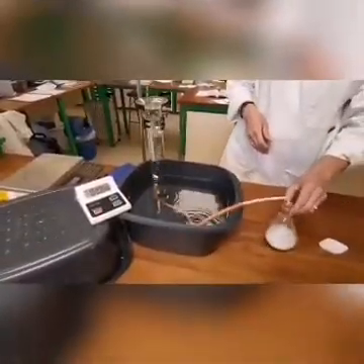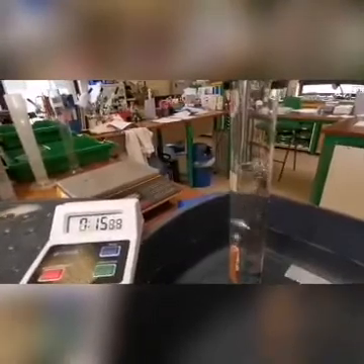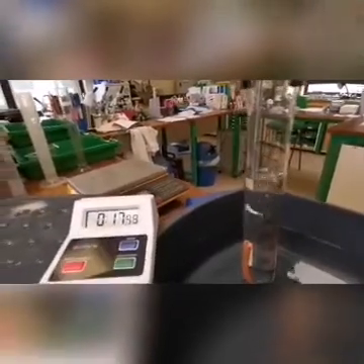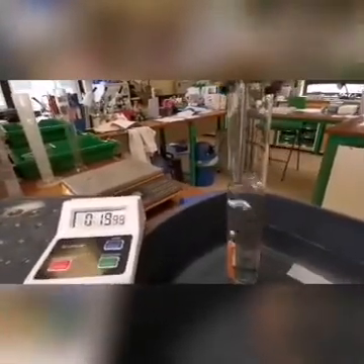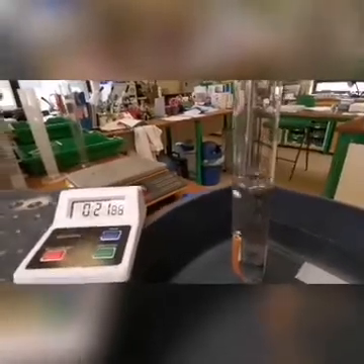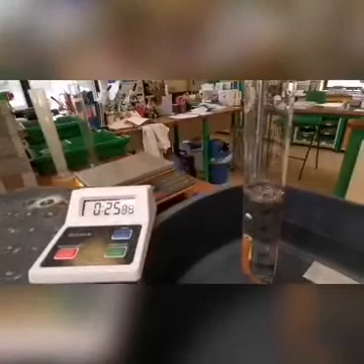Swirl the flask to mix the contents. Record the volume of gas in the measuring cylinder every 30 seconds until there is no further increase in the volume. Plot a graph of total volume in cm³, the y-axis, against time in seconds, the x-axis, and draw a best fit line through the points.